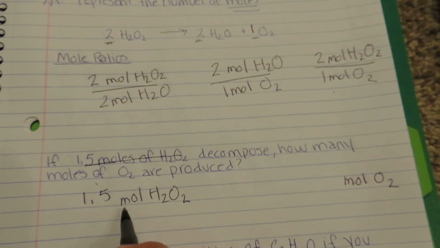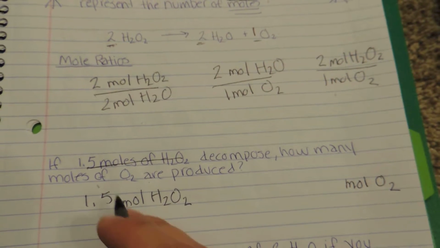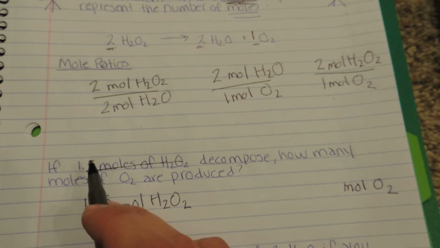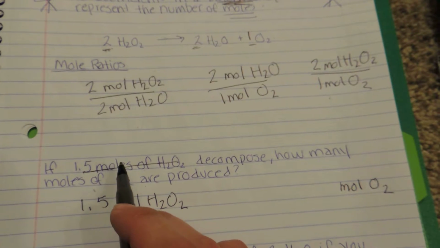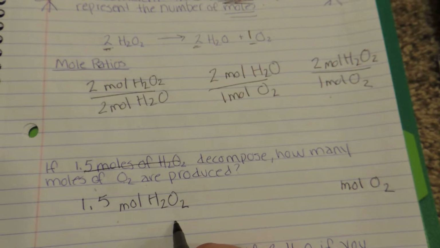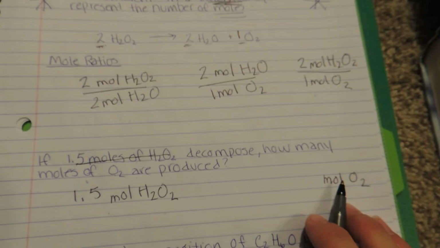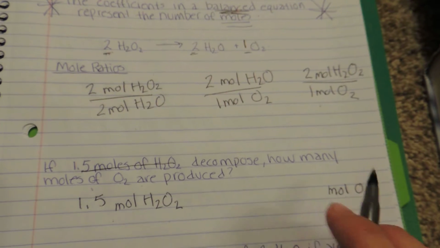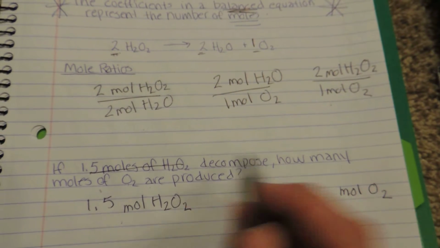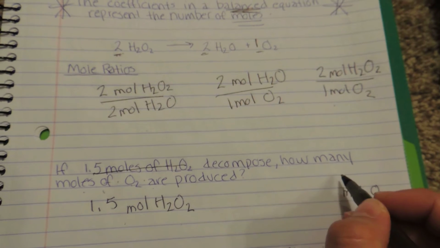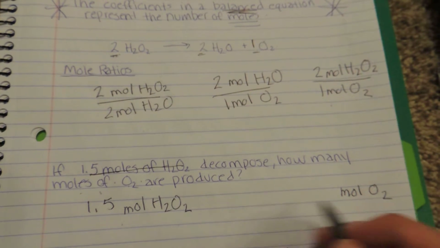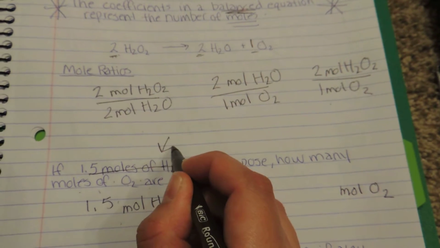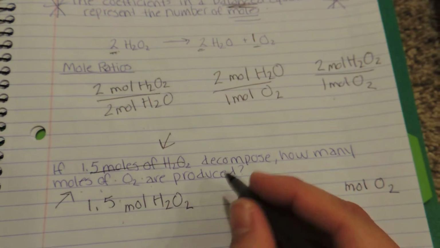On the left, write down what you have. What number and what unit are you beginning with in the problem? So in this case, I'm beginning with 1.5, and my unit is moles of H2O2. Then write down on the right-hand side what you want to get at the end of your problem. What is the question asking? So read the question. How many moles of O2? So I want to change to moles of O2. If you're struggling with these, you've got to be able to read them and say, okay, this is what I have, and this is what I'm changing to.